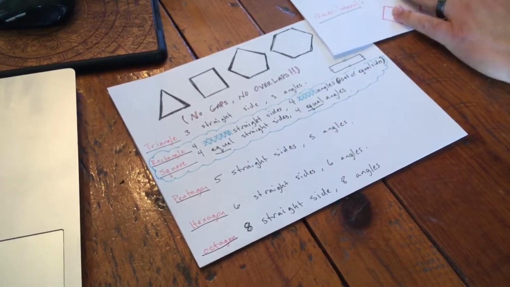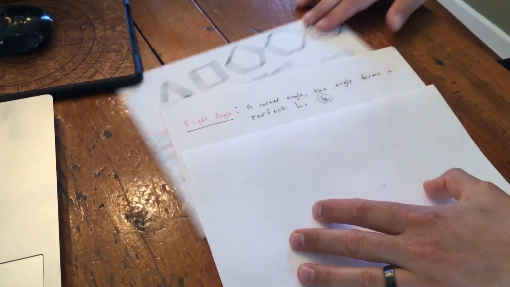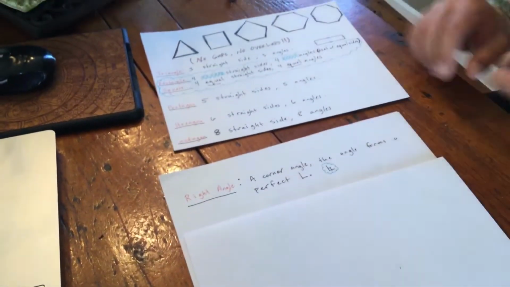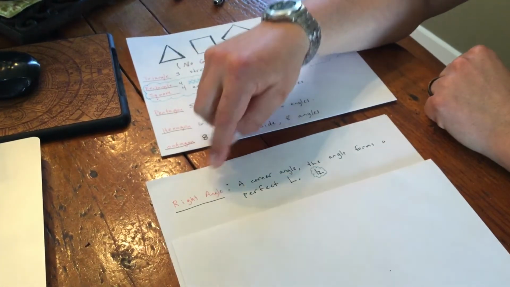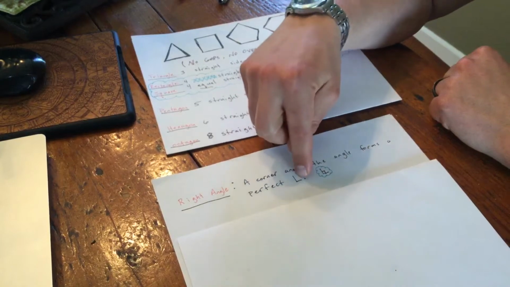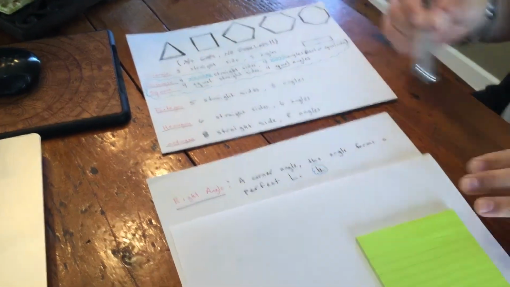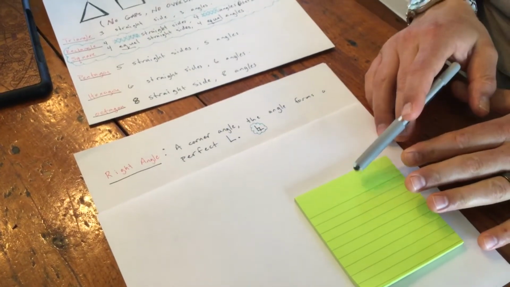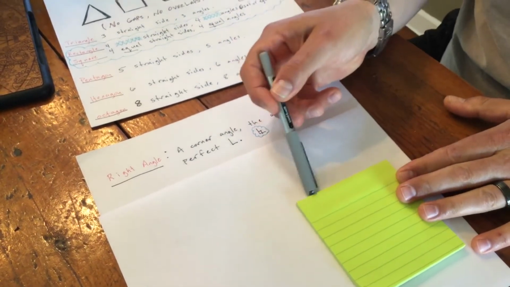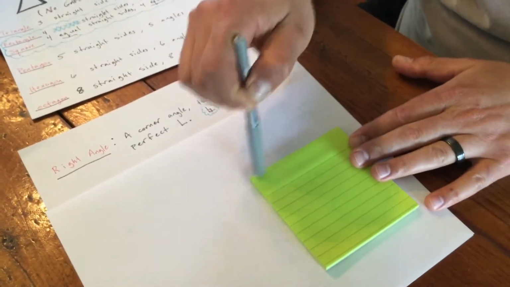First term that we're going to learn today is right angle. Now, we should have learned this term in second grade. What is a right angle? Well, it's the corner angle, and the angle forms a perfect capital L. If you look at something like an index card, sticky notes, or a piece of paper, the corner here forms a perfect L. These are 90-degree angles.